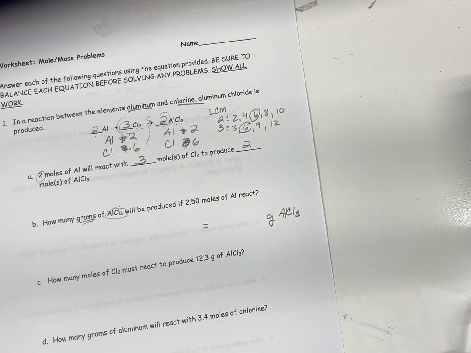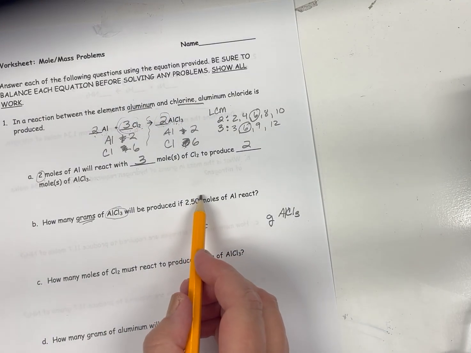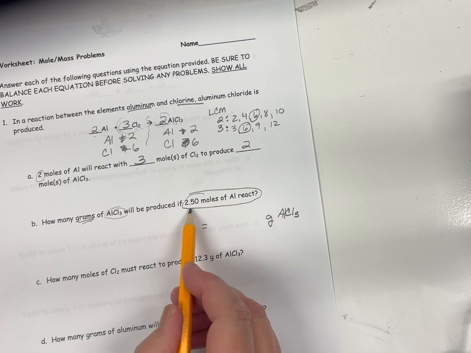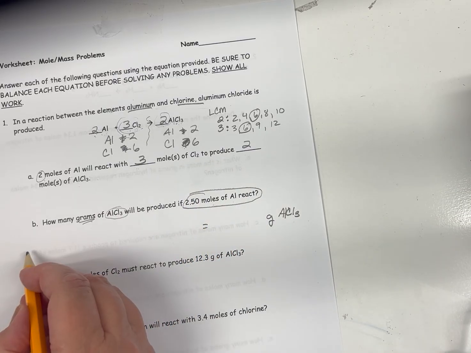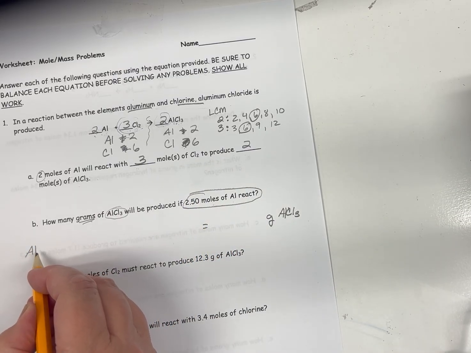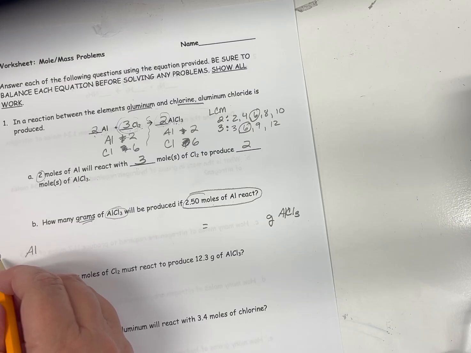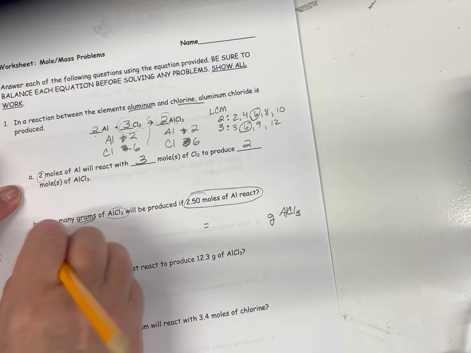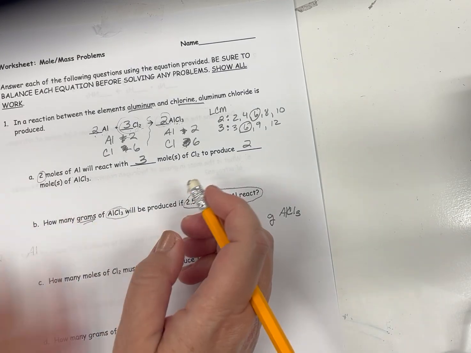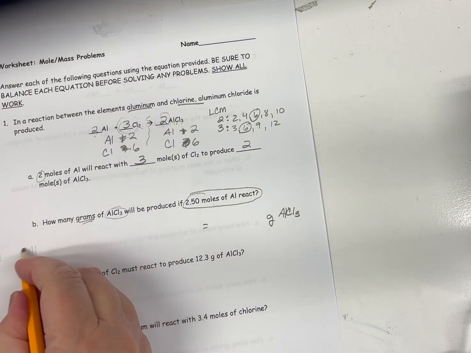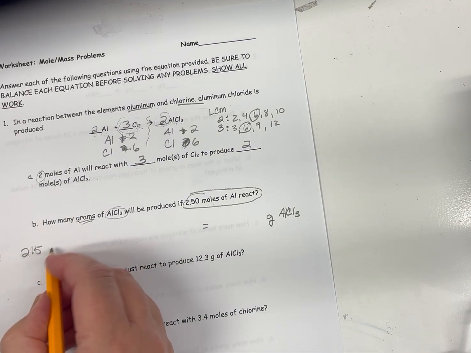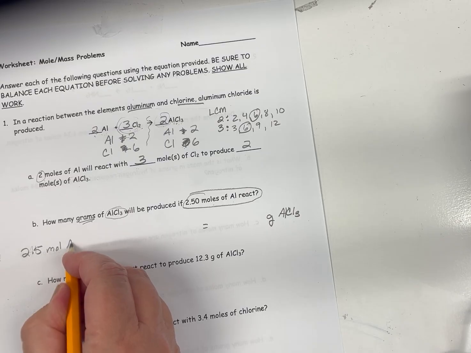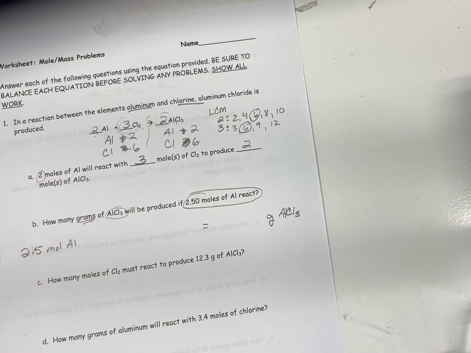And we're starting with 2.5 moles of Al. So if I have 2.5 moles of aluminum, how many grams of aluminum chloride can I make?